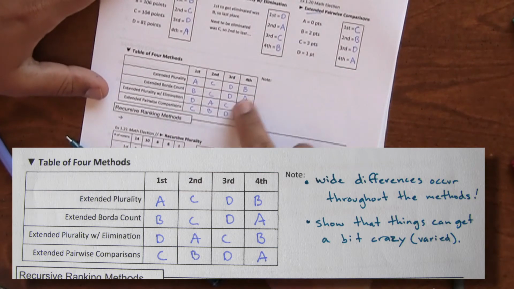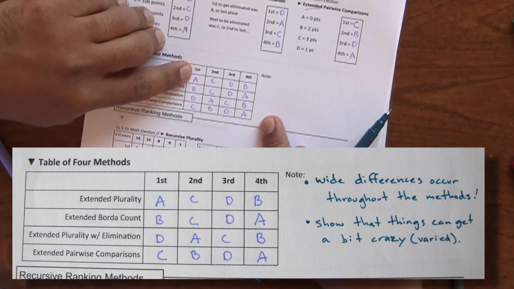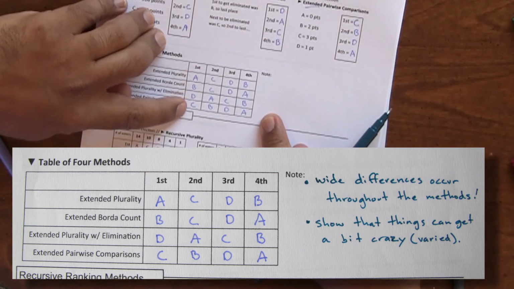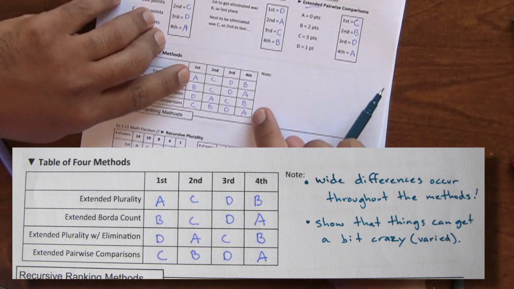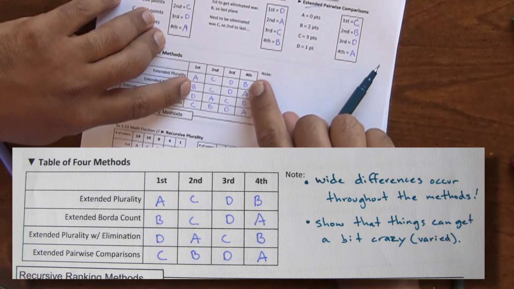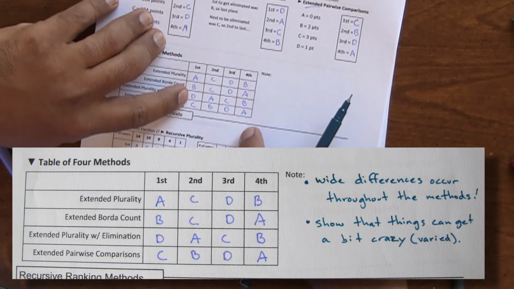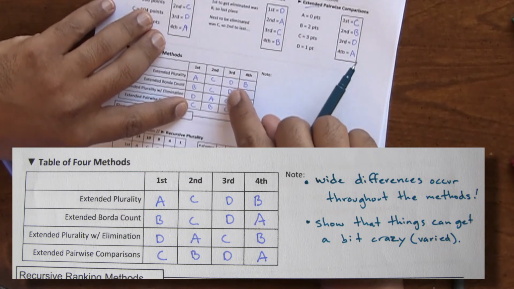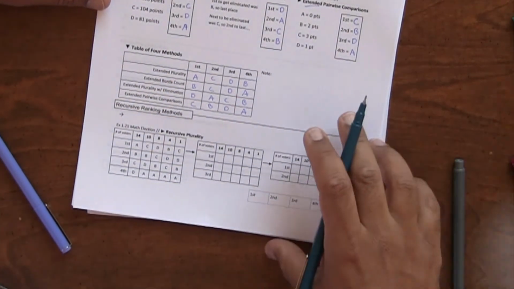So why do we make this chart right here? It's purely to show, look, who's first place? A, B, D, C. We had a different winner with different methods. And if you look, A was sometimes first, sometimes last. B was sometimes first, sometimes last. D was first and third a lot. C was first, second, and third. It was such a wide variety of things with the different methods.